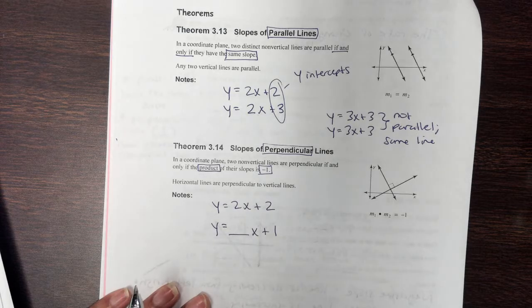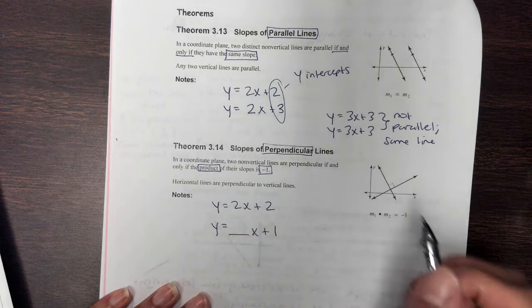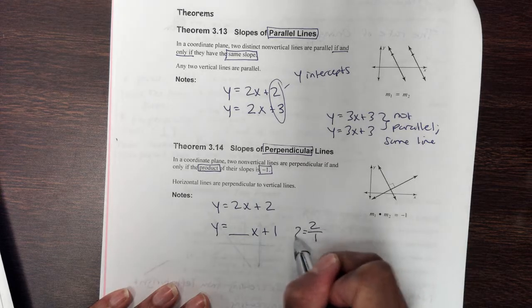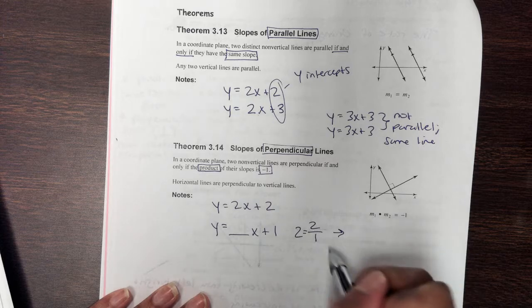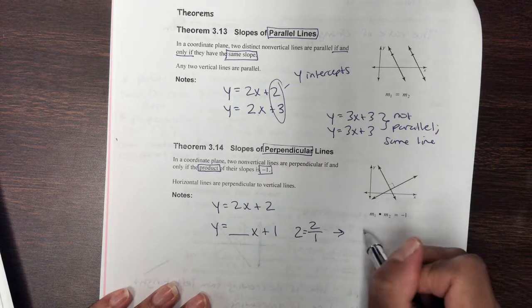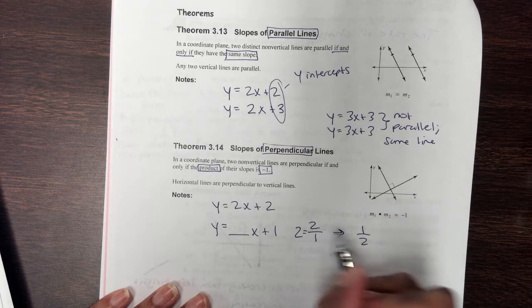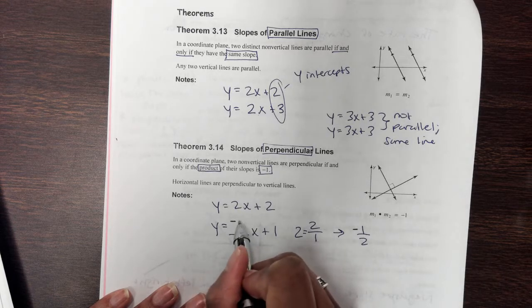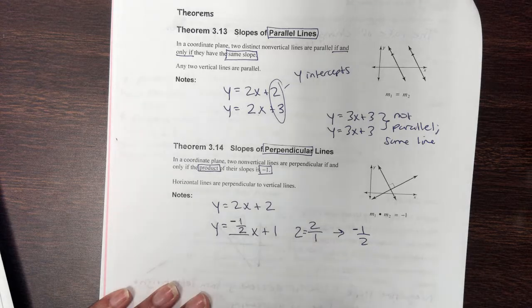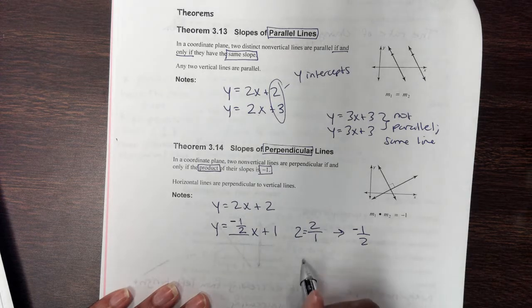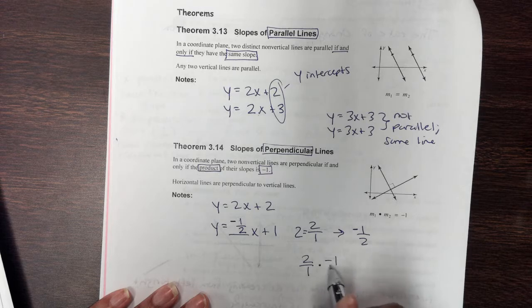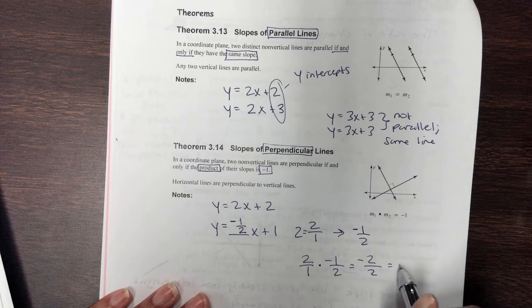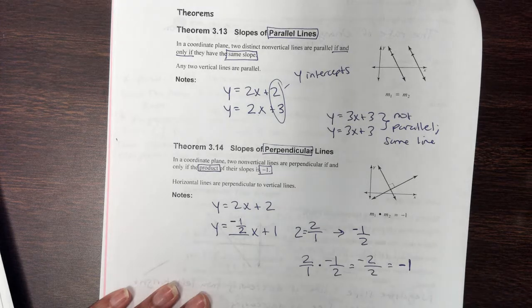Let's say I didn't know how to find the perpendicular line to this one. I could take 2 over 1, because that's the same as 2, right? And then what I'll do is I'll flip it. So flip your fraction. I have 1 over 2, and this is positive, so my new one is negative. So my reciprocal line or slope is -1/2. Okay? Because if I were to multiply 2 over 1 times -1 over 2, I get -2 over 2, which gives me -1. So my product is -1.